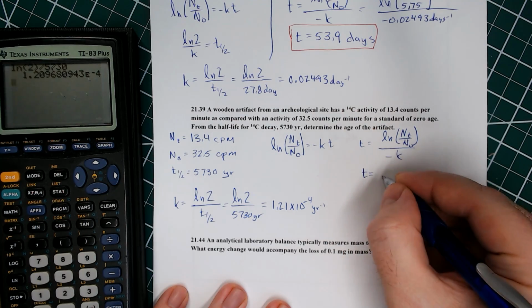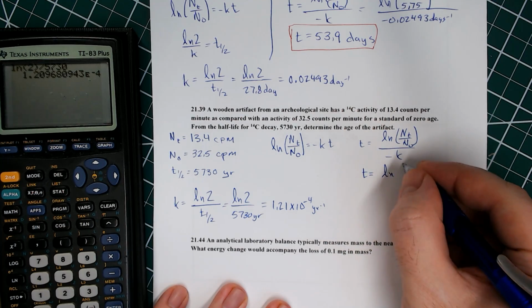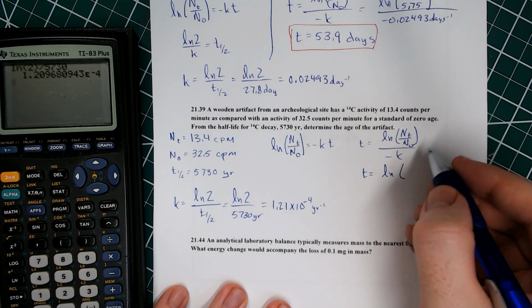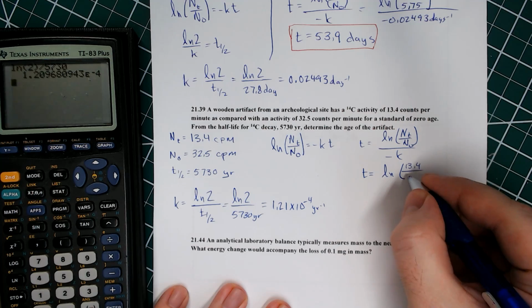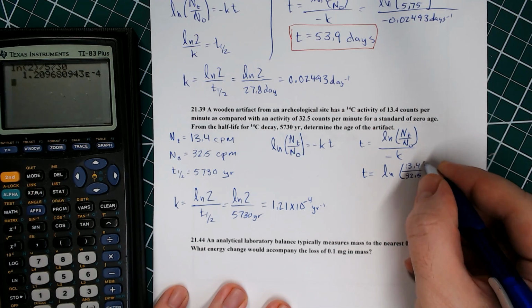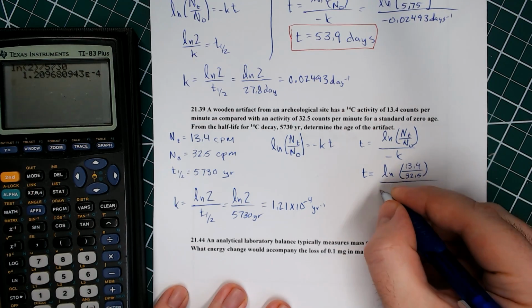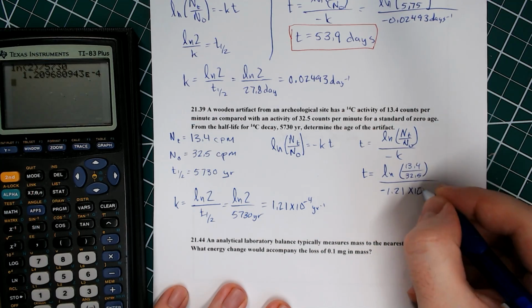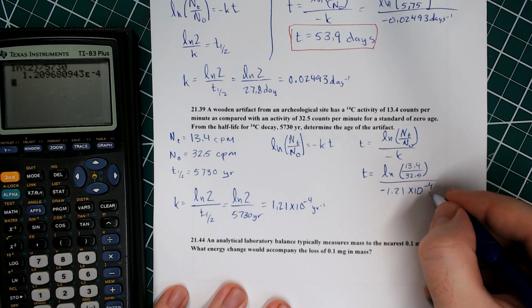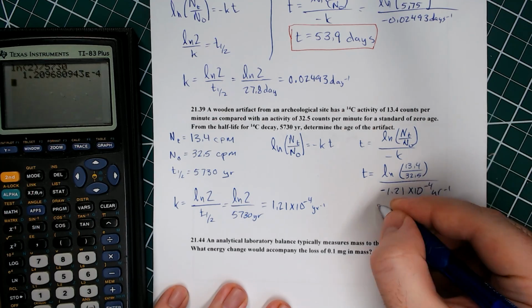So t is the natural log, and the amount at time t was 13.4, at time 0, 32.5, divided by negative 1.21 times 10 to the negative 4 years to the minus 1.